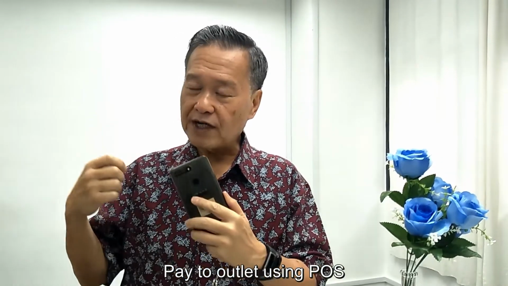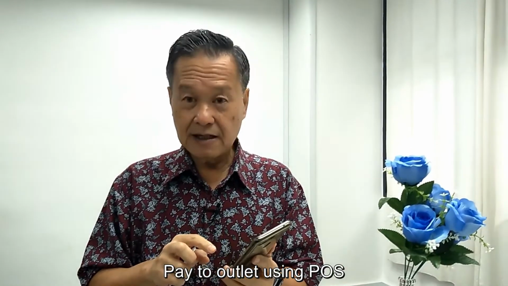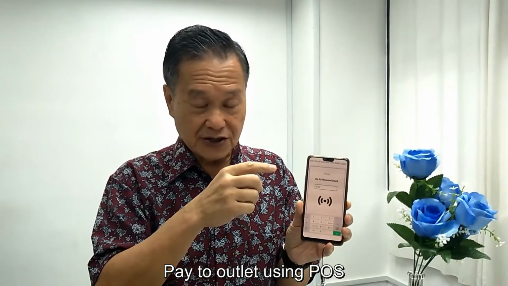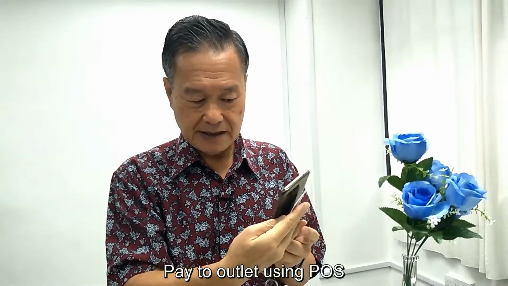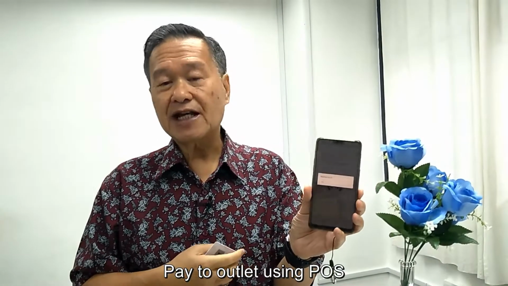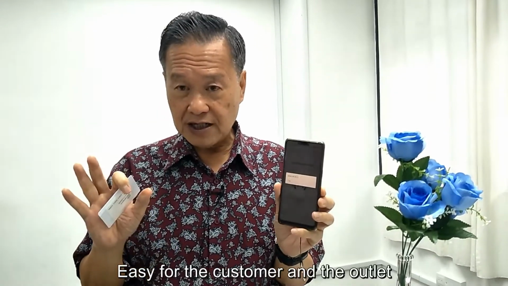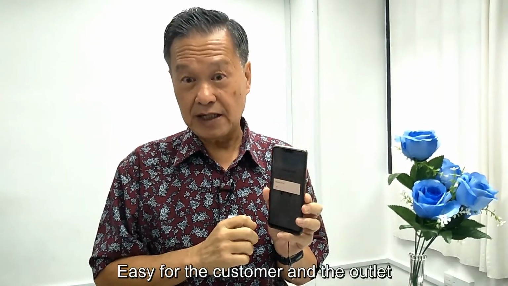Now, if you go to another outlet and the amount is, let's say, $4.50, of course, the next outlet will have a different name. Then you tap, and now your balance is $89.50. So this works very well. It's very easy for the customer as well as for the retail outlet.